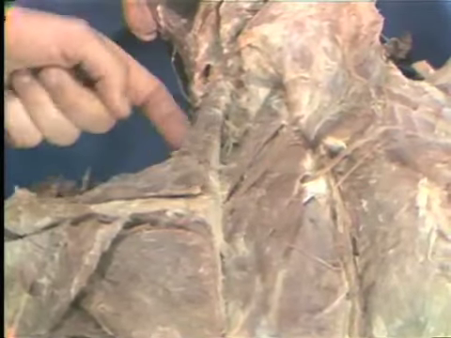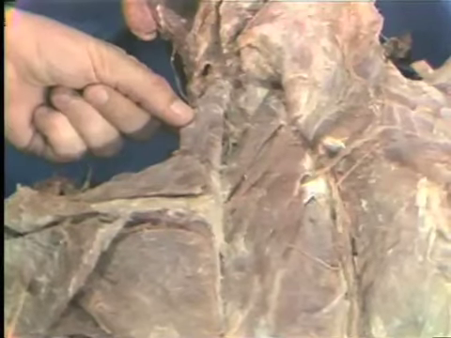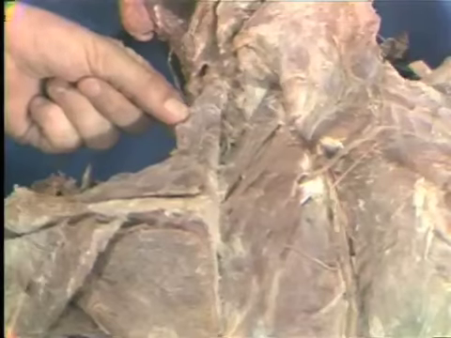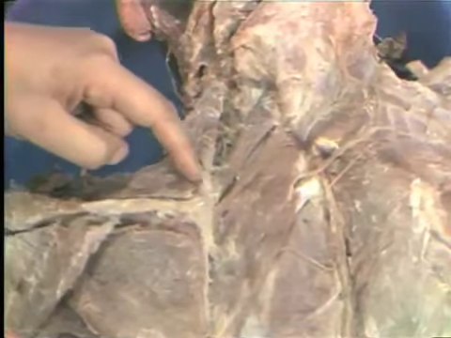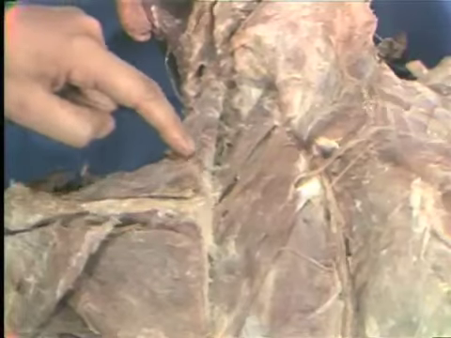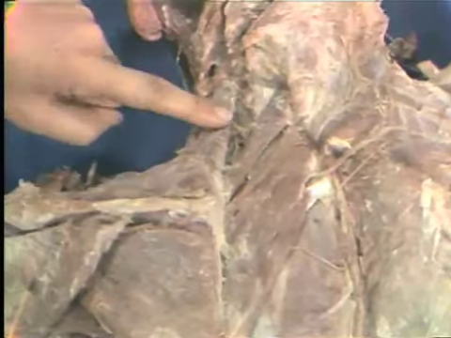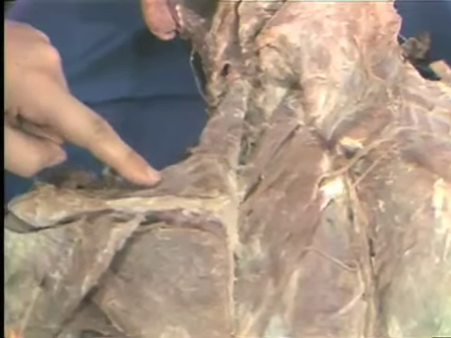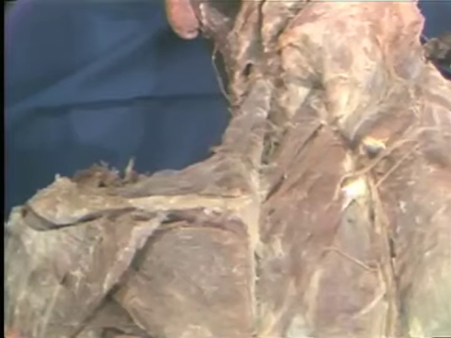And then there is one other muscle that originates from the transverse processes of the first 3 or 4 cervical vertebrae, and it will pass downward to attach to the vertebral border adjacent to the supraspinatus muscle. This is levator scapulae, and its name tells you it is an elevator of the shoulder girdle.